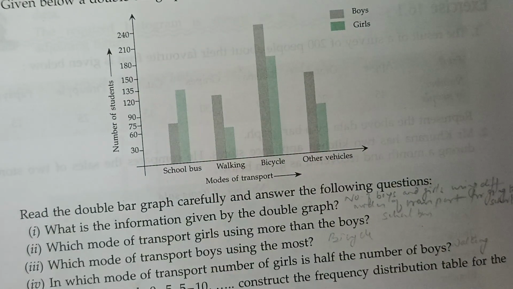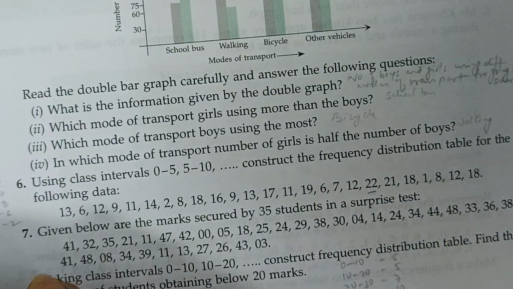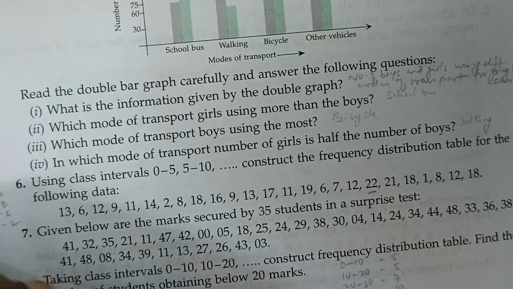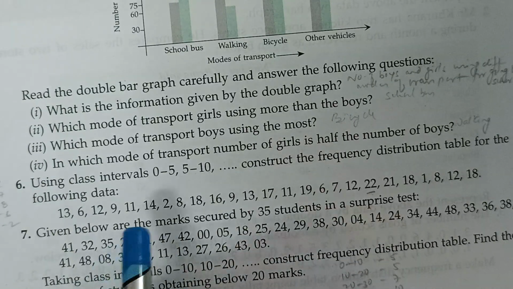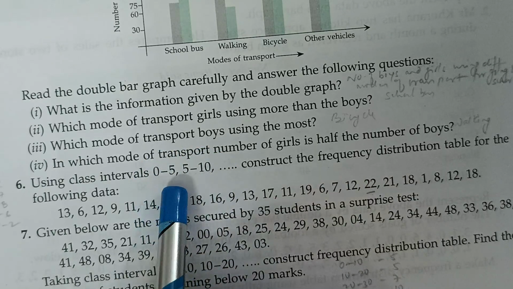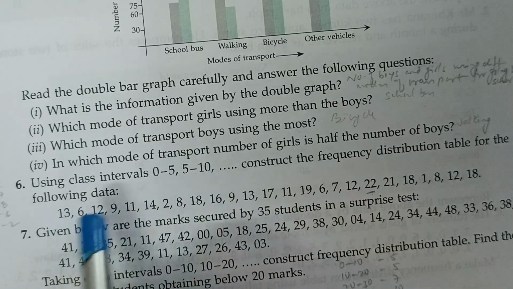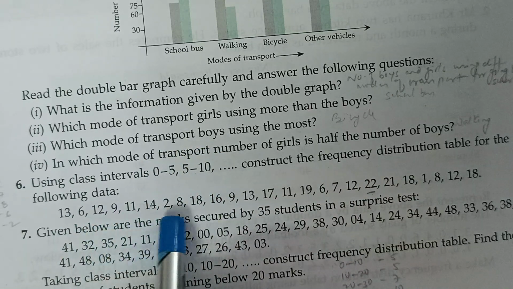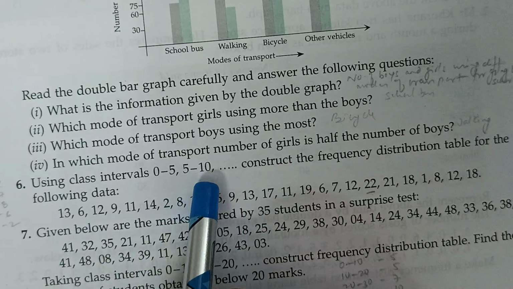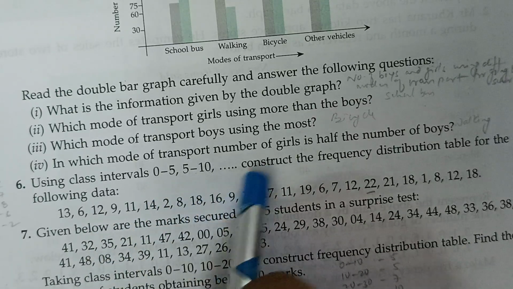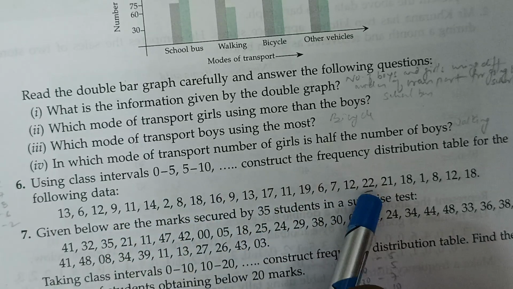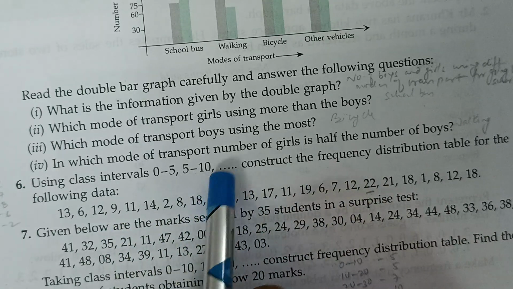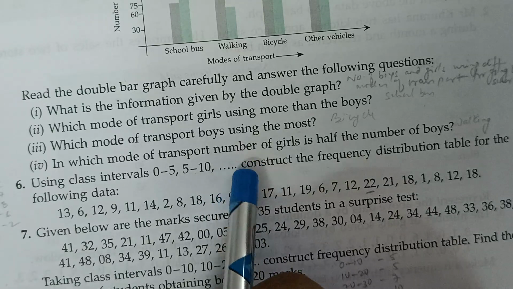Now question number 6, using class interval. Till now you all have learned about bar graph. Now we will be learning to construct the frequency distribution table with the class interval 0 to 5, 5 to 10. Now for this you have to see the minimum, because it is given that you have to use 0 to 5, 5 to 10 and so on. So you see what is the maximum number given here. Maximum is 22. So your table will go till 25.